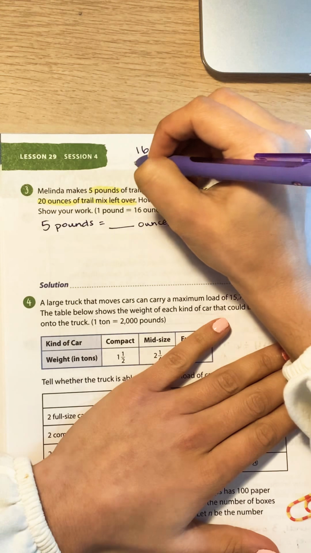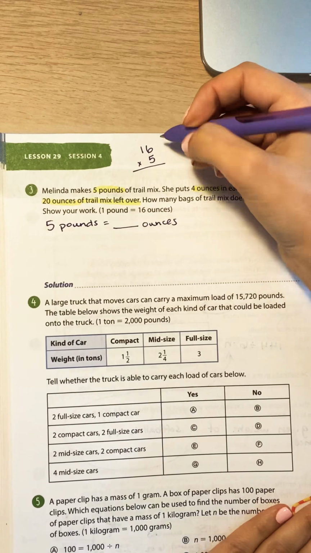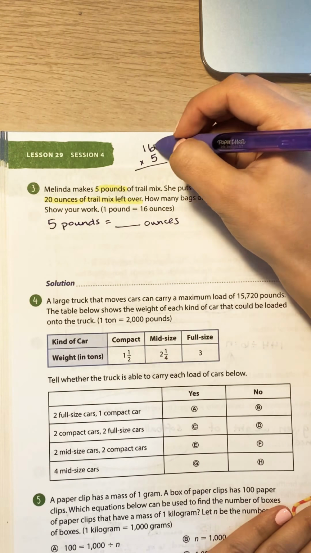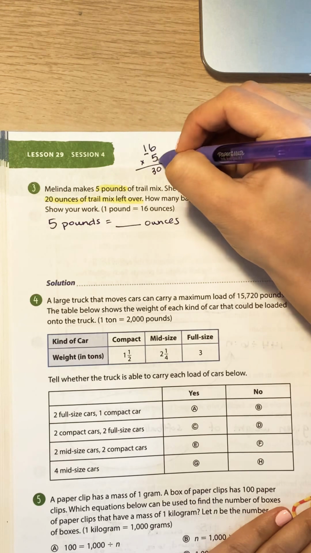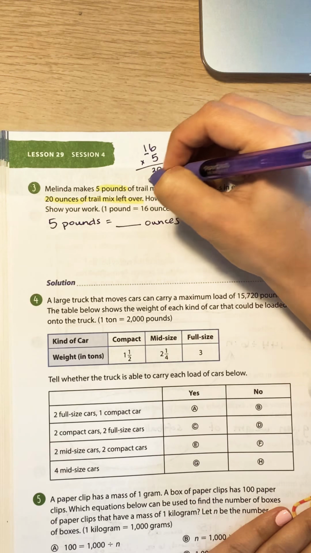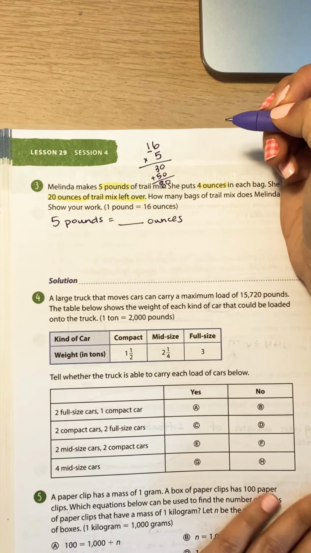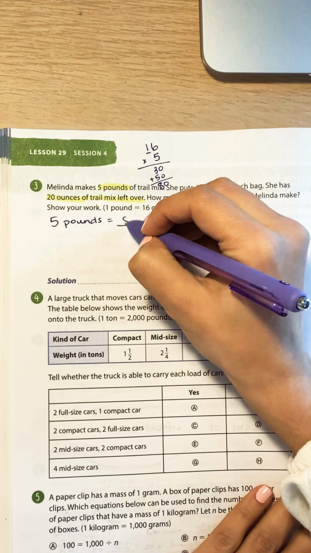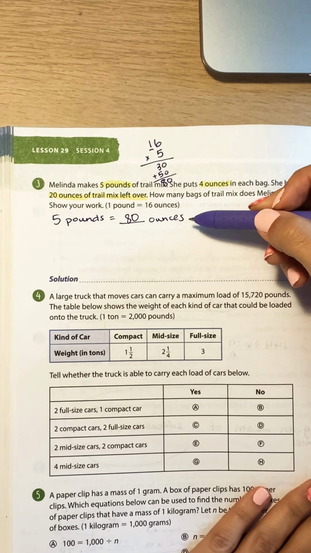If you want to count by 5 16 times, go for it. If you want to do 10 times 5 and 10 times 6 and then add them together, go for it. I'm just going to do this. 6 times 5 is 30. 10 times 5 is 50. 30 plus 50 is 80. Kind of got scrunched. 80 ounces. So that's how much she makes.